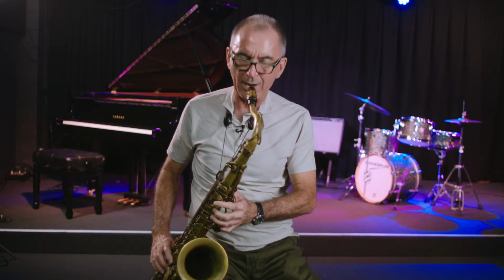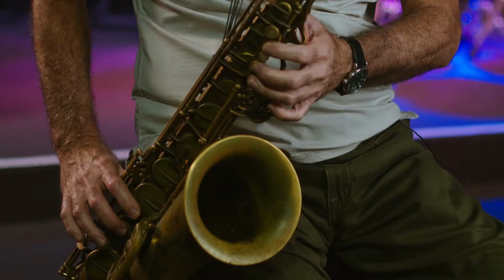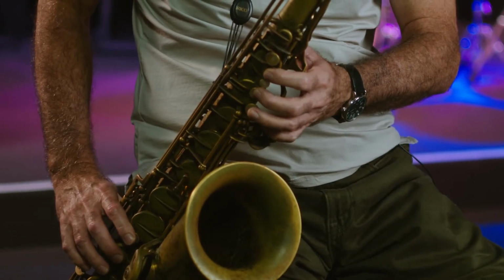So the 1, 6, 2, 5 progression. Basically what we're talking about when we say that is a diatonic progression, meaning initially it's all in the same key. It's all in the one key. So if I play C major on the saxophone, if I play that same scale from the 6th note of that scale, which is A, it's the same notes, but it's now a minor scale.